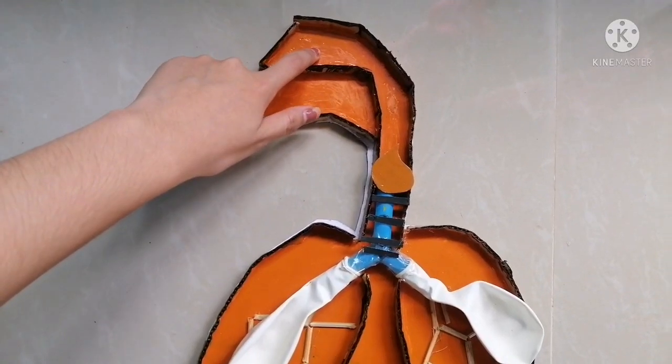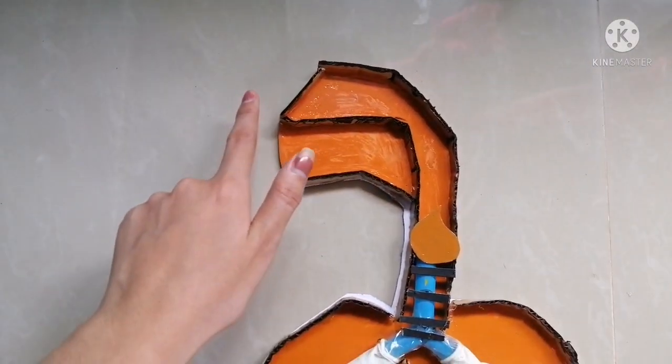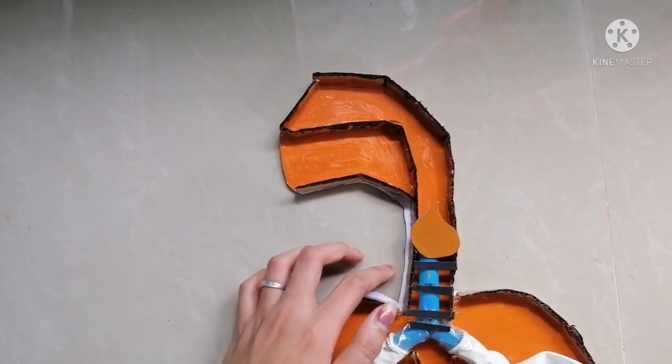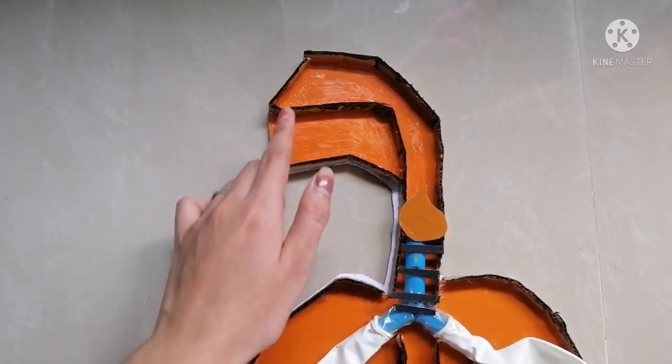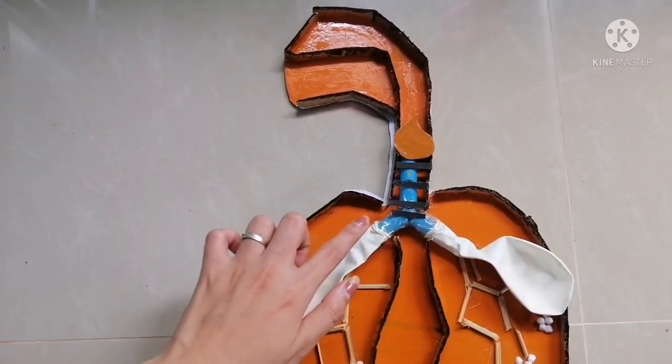Note that in the nasal cavity, we have here the concha. It filters the air from harmful air particles, and it also helps humidify and warm the air before entering the lower parts of the respiratory system.